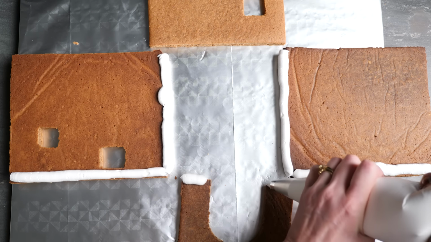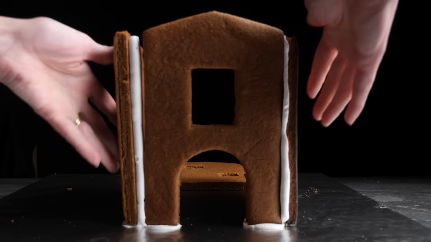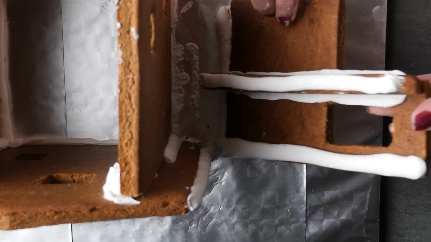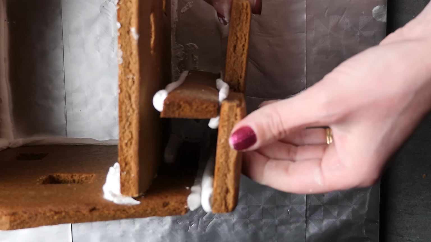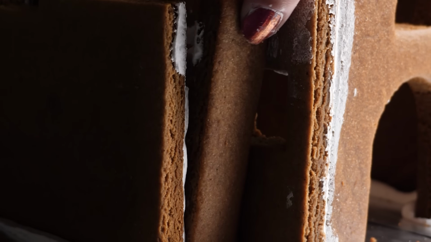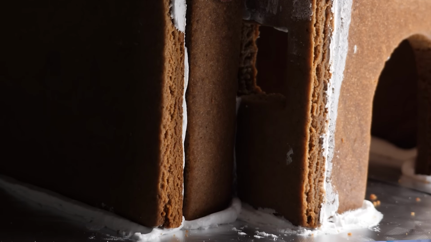And now onto assembly. You must make homemade royal icing. The store-bought stuff just does not hold things together like this does. Add in the bit that juts out on one side, and now put in our wall that is the same width the whole way down. It doesn't magically shrink like theirs did.